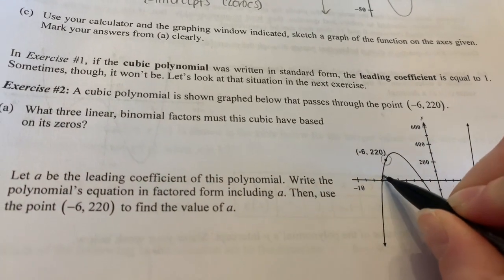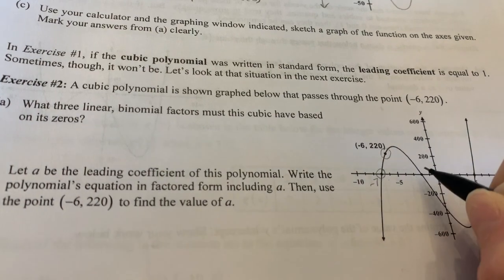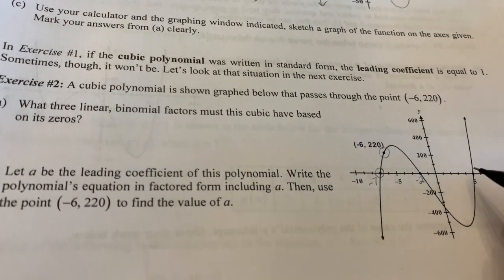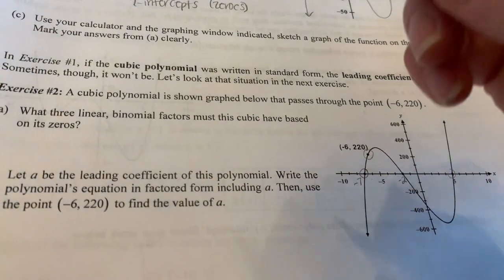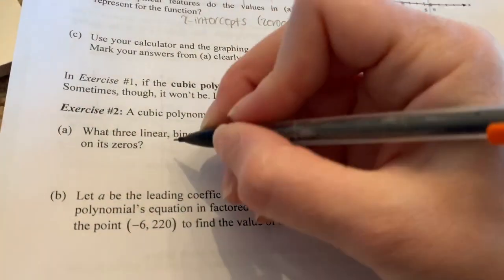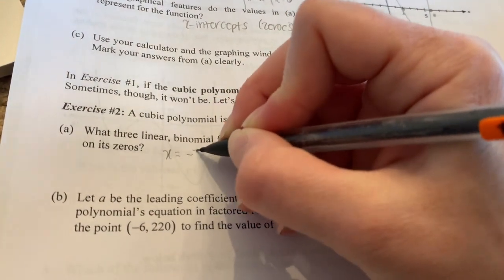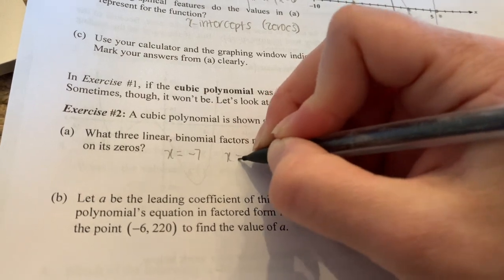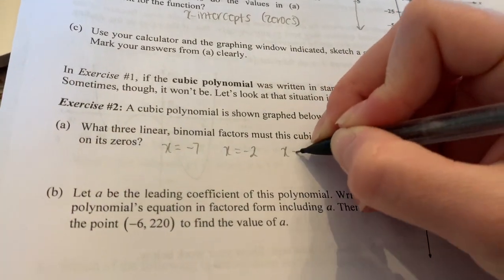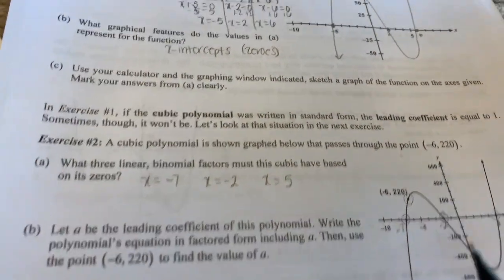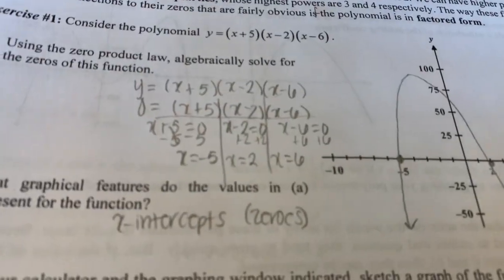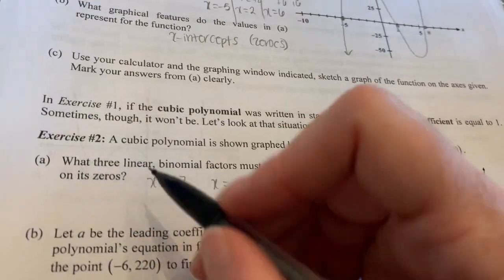So this is -6 and -7. This one's -2, and this one's 5. So if the zeros are x equals -7, x equals -2, and x equals +5, then think backwards. When we solve for our zeros, we're always doing inverse operations, right?